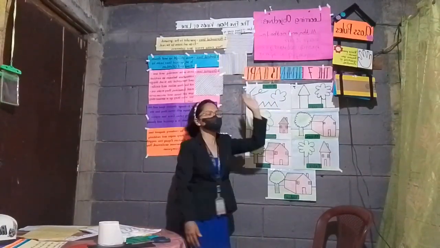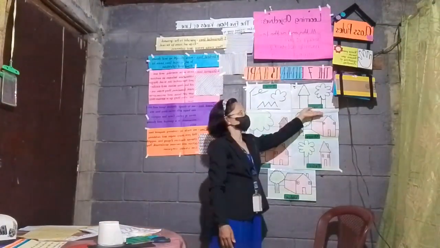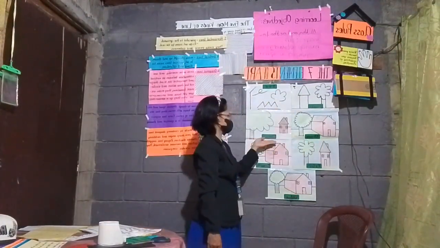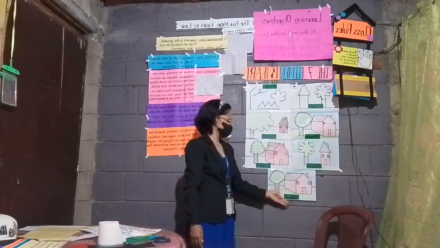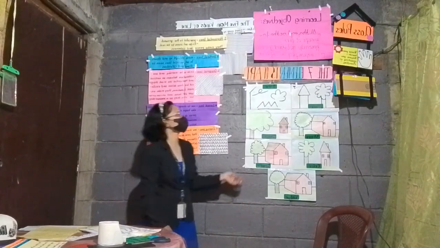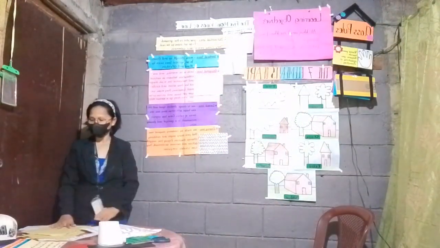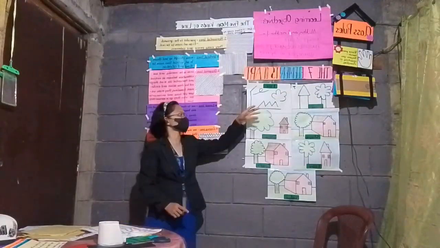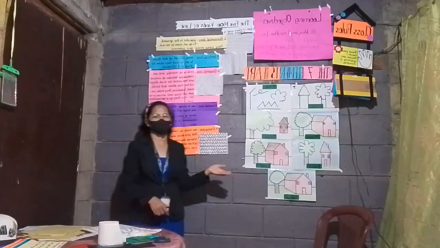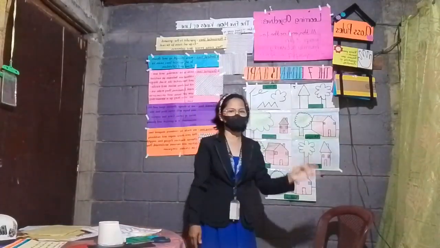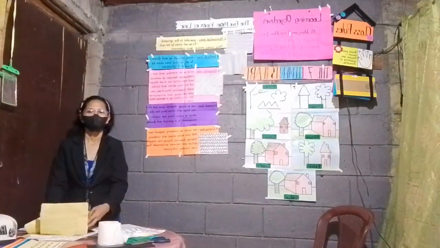Who can tell me the 7 elements of art? Yes, Ruan? Form, line, shape, texture, color, space, volume. Very good. So these are the 7 elements of art. This time we will go deeper into the 7 elements of art. I want you to take down notes, some information, because later on after my discussion, I will be asking you some questions. Understand? Yes, teacher.